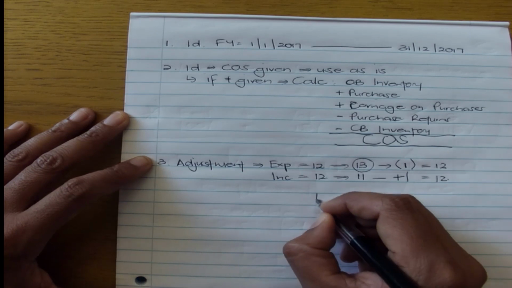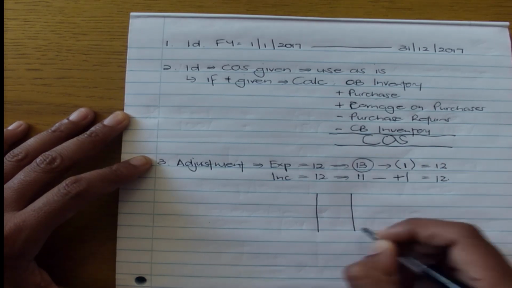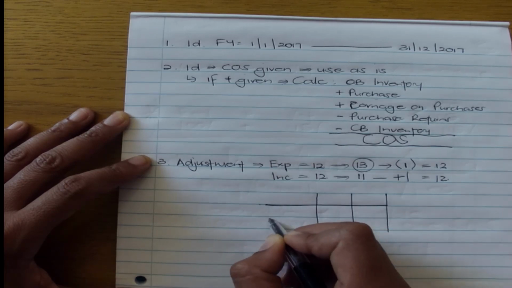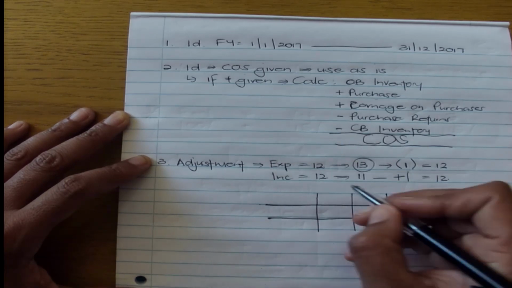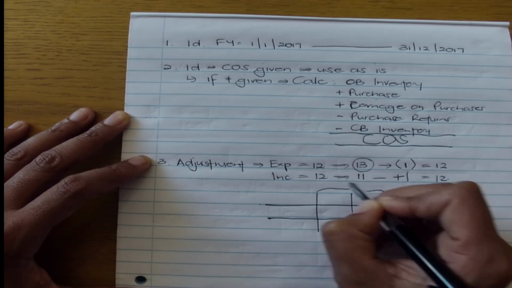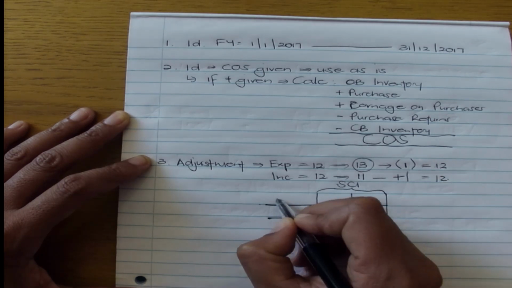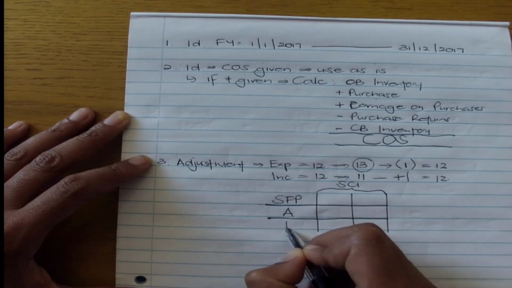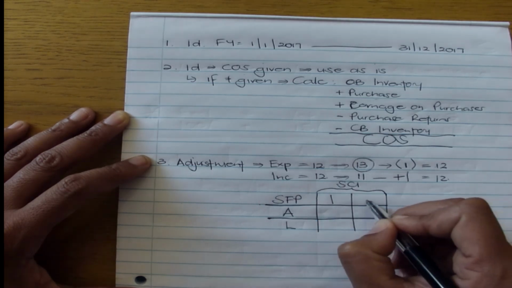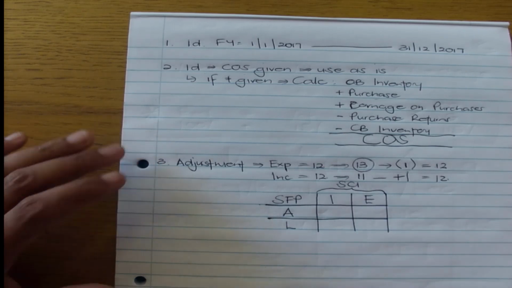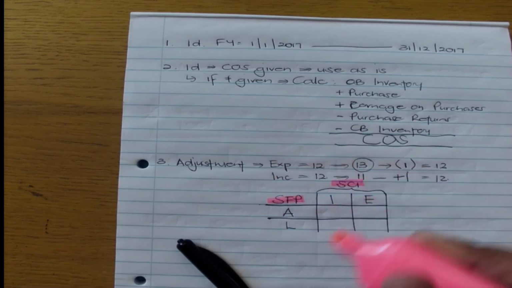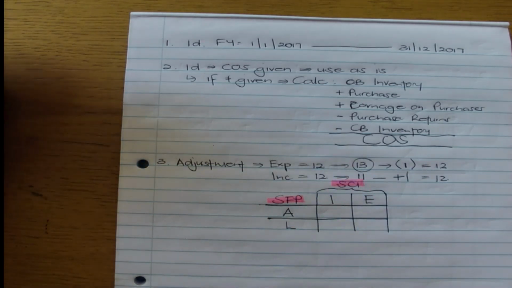Now this is the table I want you to memorize. Statement of comprehensive income, statement of financial position. These are your assets, these are your liabilities, this is your income, this is your expenses, right? But let me try and explain this to you once again. An expense on its own is a bad thing, right?